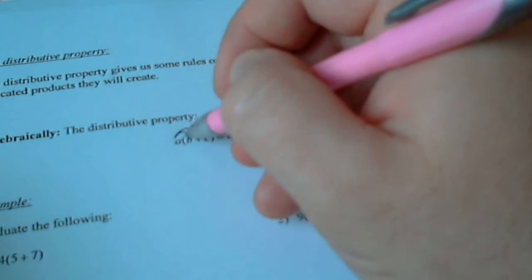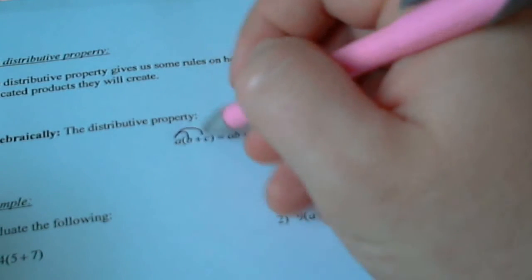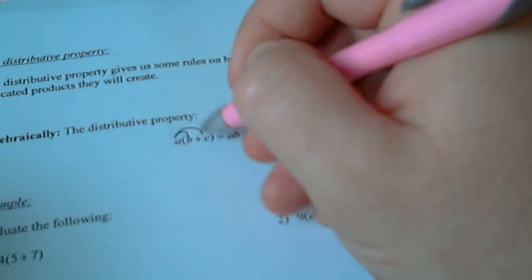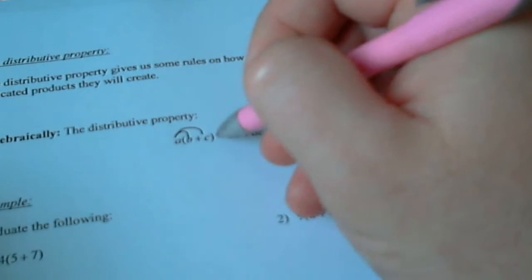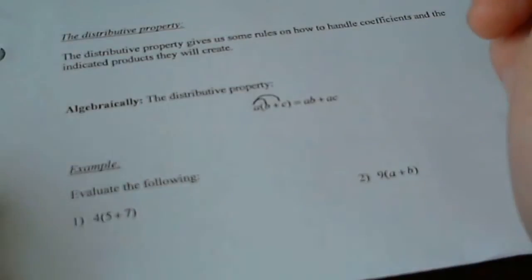You may have called this a Santa hat, or I like to refer to it as the double bump because it looks like two little bumps here as A gets multiplied through the B and the C. Alright, so let's try an example.